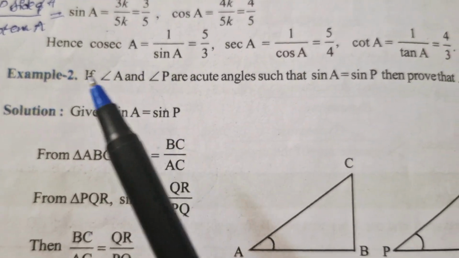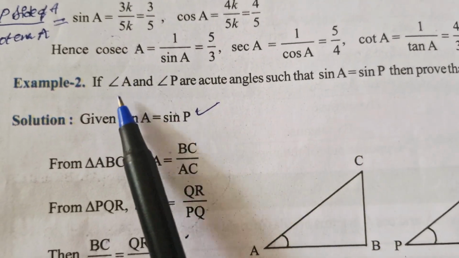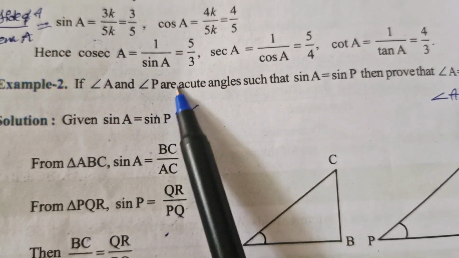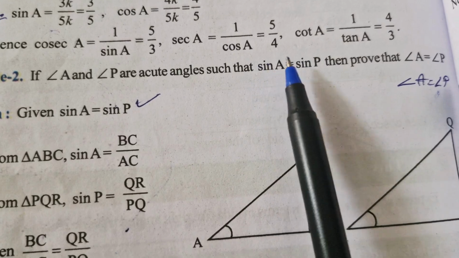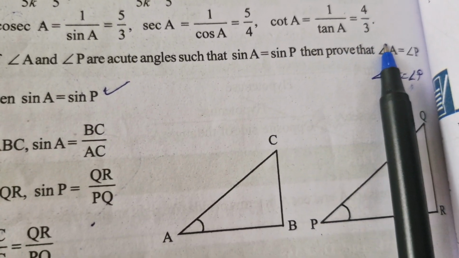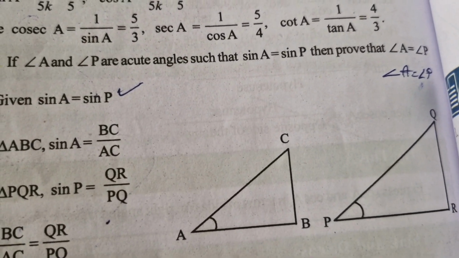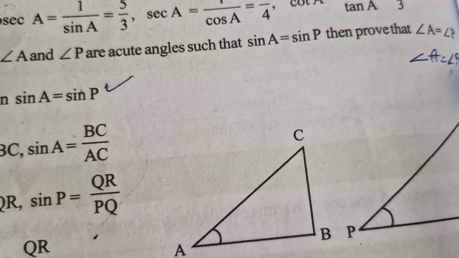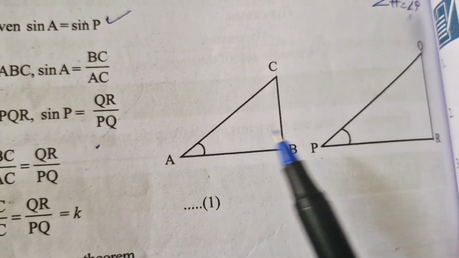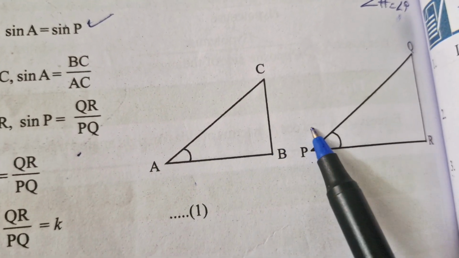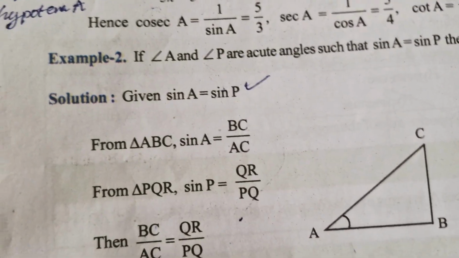Let us see. In the second question, if angle A and angle P are acute angles such that sin A is equal to sin P, then prove that angle A is equal to angle P. We have to prove that angle A is equal to angle P. They have mentioned that angle A and angle P are acute angles. So let us move on to the problem.